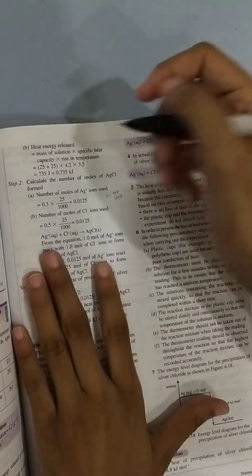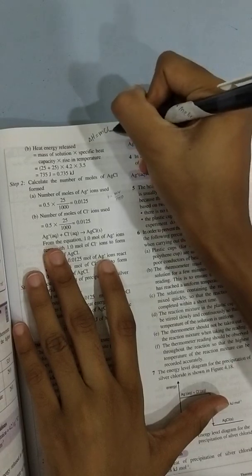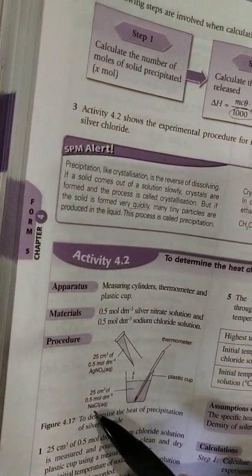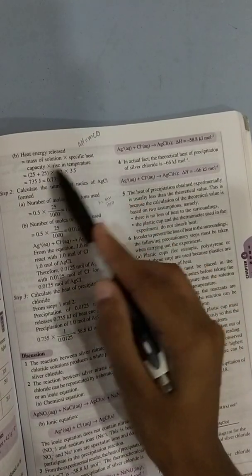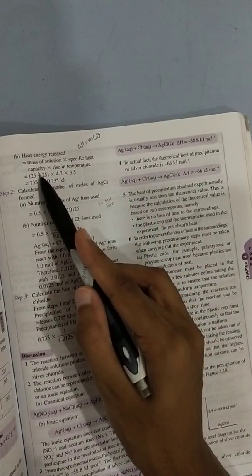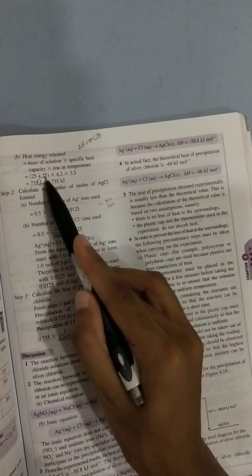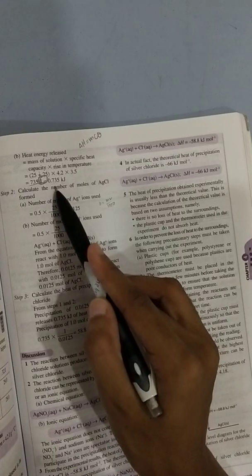Okay, next you're going to find the heat energy released, whereby your formula here is this. So your mass of the solution, because you see here, you use 25 centimeter cube, 25 centimeter cube. Your total mass of solution is 50 centimeter cube, right? So that's why here is 25 plus 25. And then c, specific heat capacity, just use the specific heat capacity of water, which is 4.2, times the rise in temperature. You get your answer. Your answer is always in joule. After that, you change it to kilojoule, where you divide by 1000.